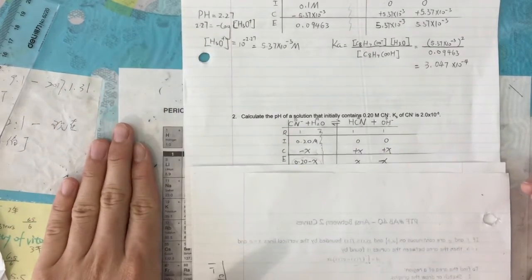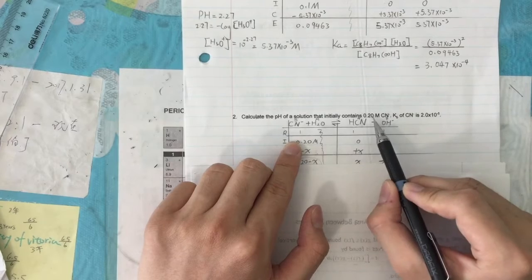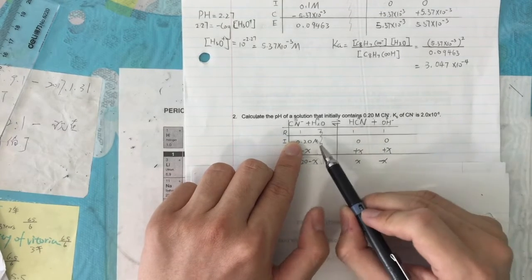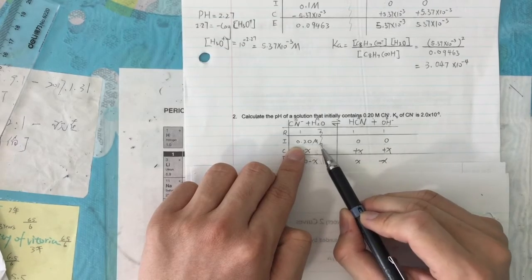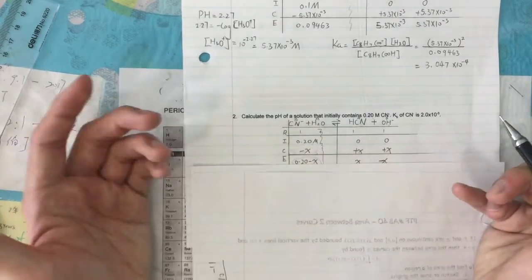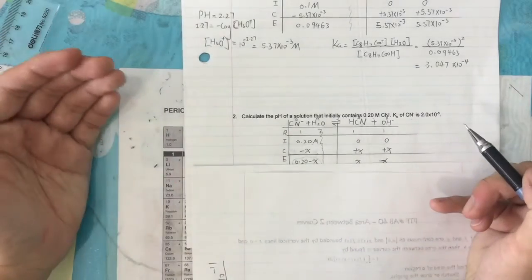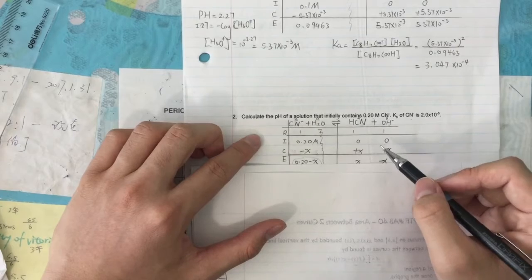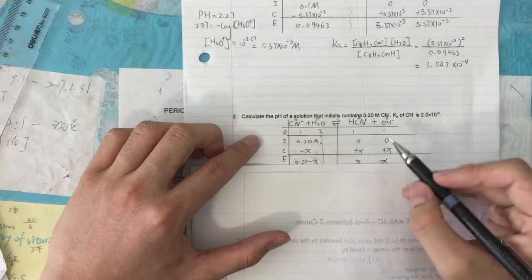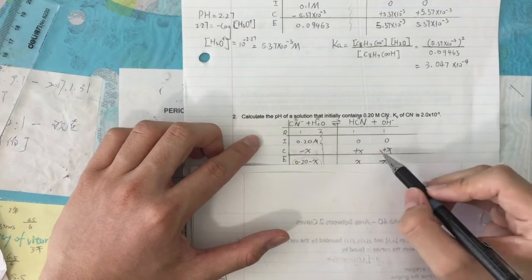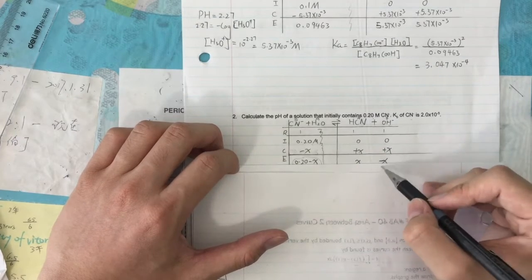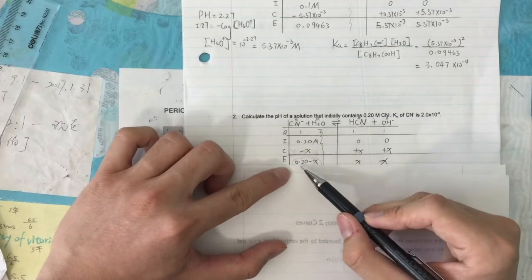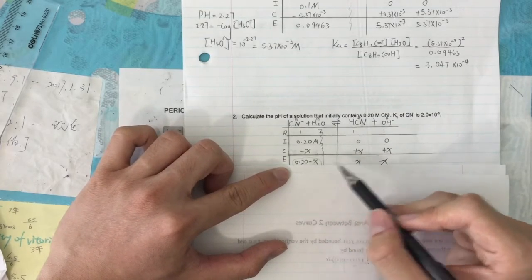So in our RICE table, it's talking about initially having 0.2 M of CN minus, and the other stuff they did not give us, so we just assume it becomes 0. We don't know anything other than that, so we put x, because of the 1:1 ratio, a plus x, and for this one minus x, and now we get 0.2 minus x.